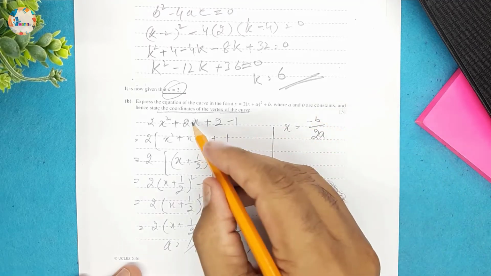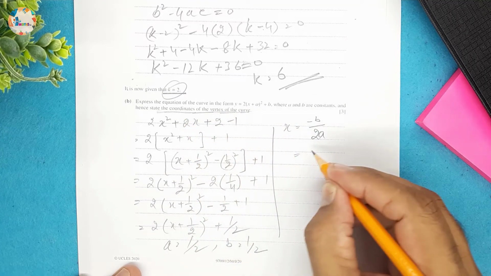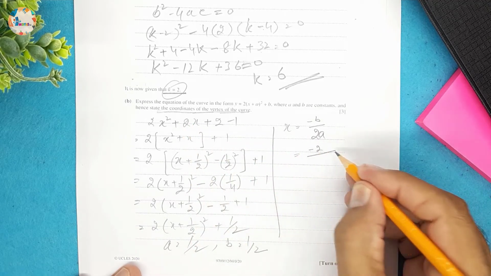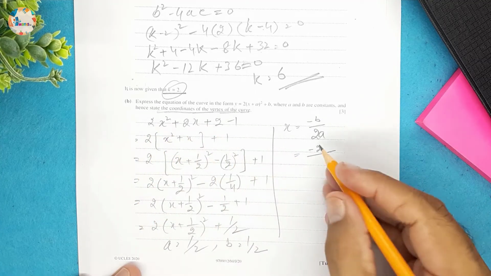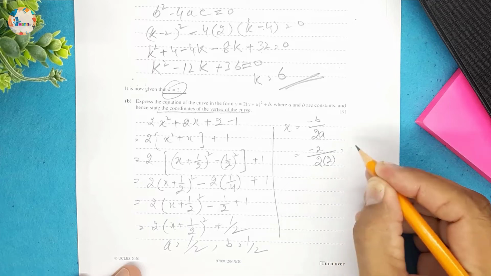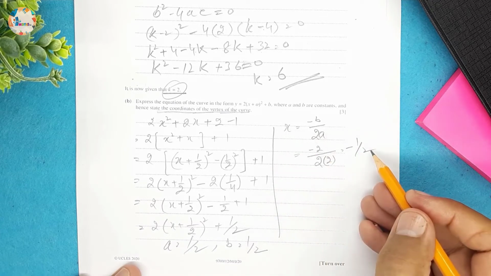So minus b over 2a, this is also 2 into 2, so this will be equal to minus 1 by 2. This is the x coordinate of the vertex.